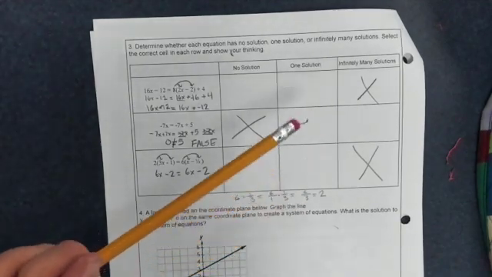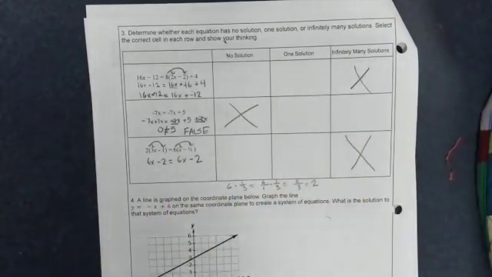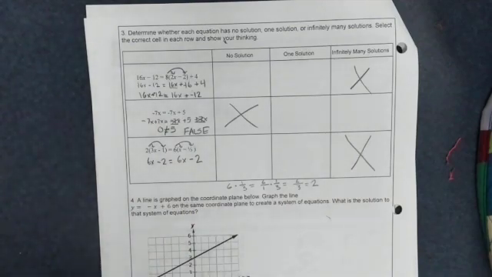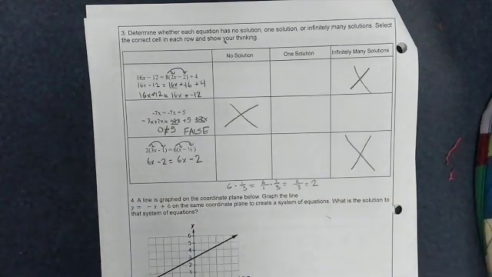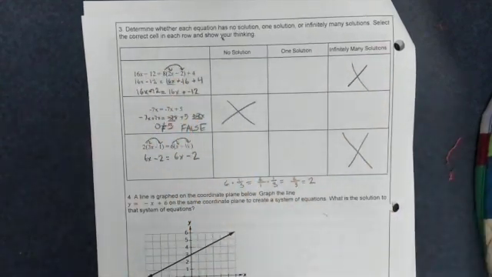Note here, none of these had one solution. I'm not saying on the test that it will necessarily look just like this or anything, but just because there's 3 options and there's 3 problems doesn't mean that necessarily all the options are going to be chosen. Okay, so these two were both infinitely many, and this one was the no solutions.